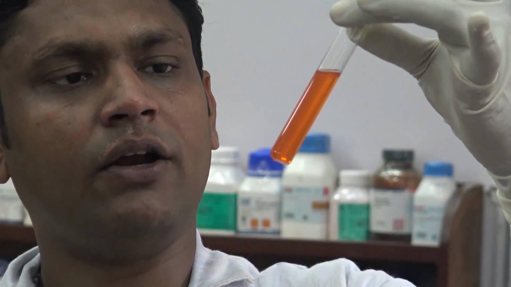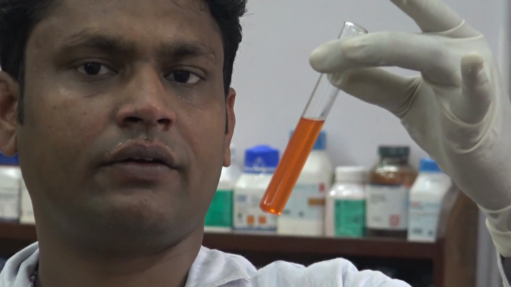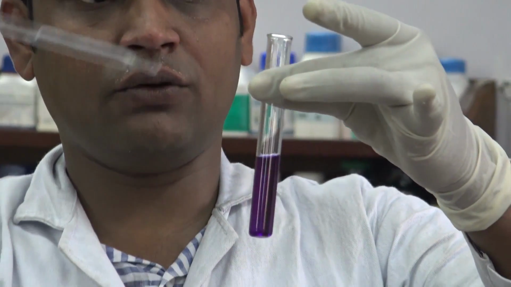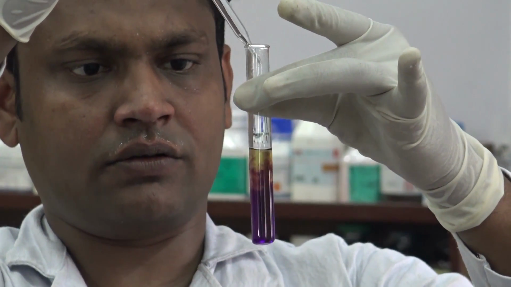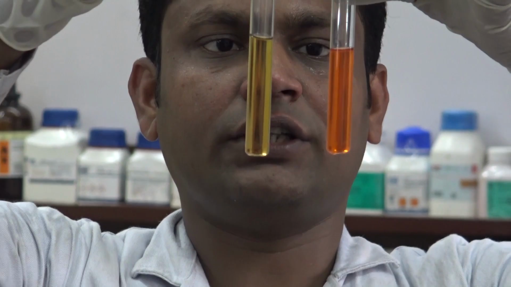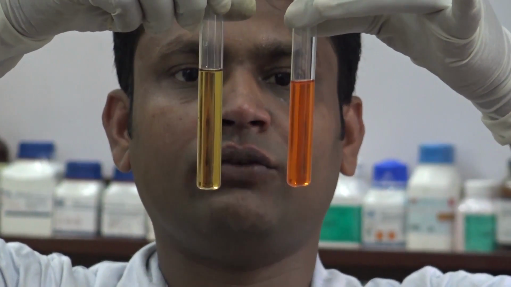After addition of acetic acid, the violet color turns red. Let's see with the blank test. Similarly, we are adding acetic acid. Here we can clearly see the changes with the aluminium and with the blank test.